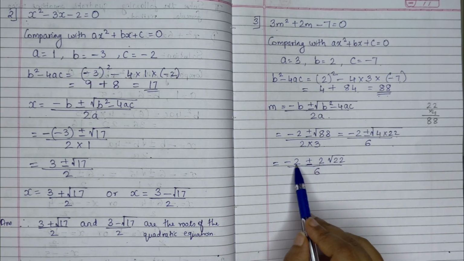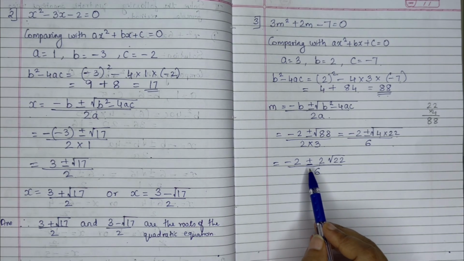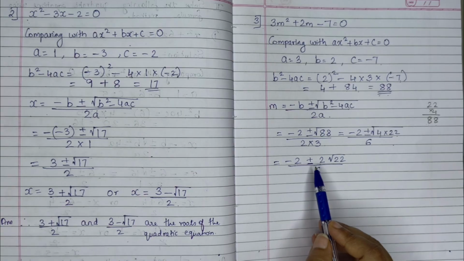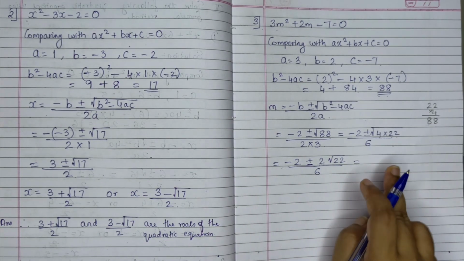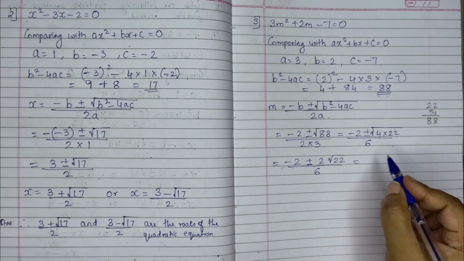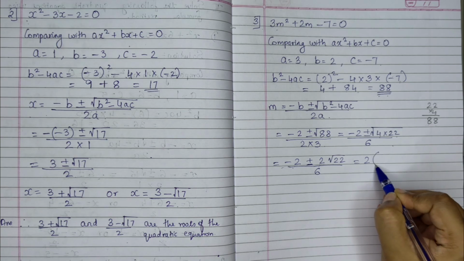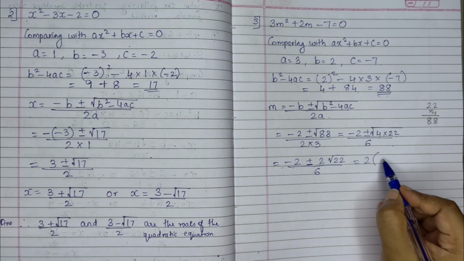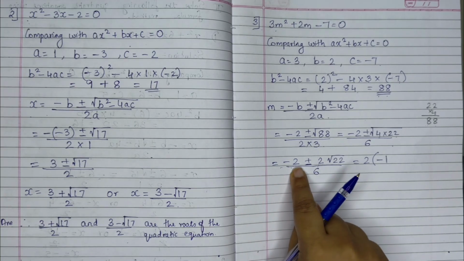Understood? Now see, there is 2 common over here, right? What we can do is we can remove that 2 common outside. So what we will do here, we will remove 2 common outside. See the next step, I'm doing it over here. 2 is common here, write 2 outside. Understood? If you remove 2 outside, then in the bracket what is remaining here? Minus 1. Why? 2 we removed out. There is nothing on the left hand side over here, so it will be minus 1.